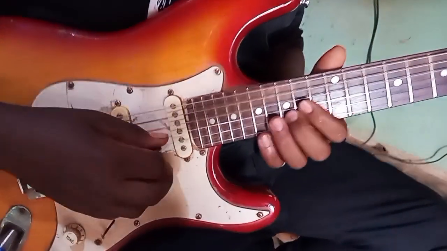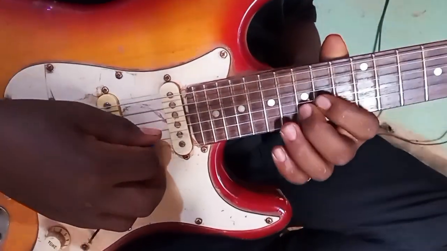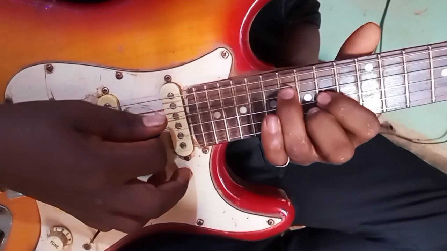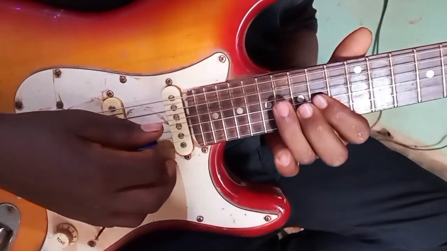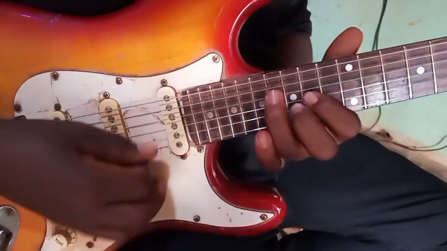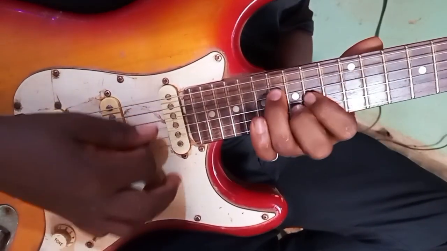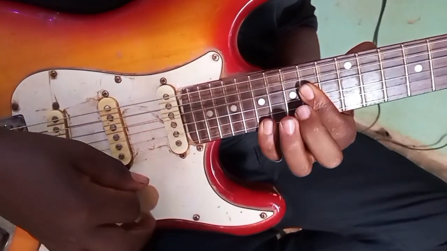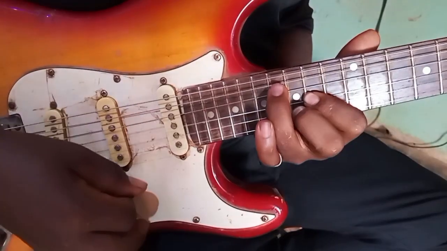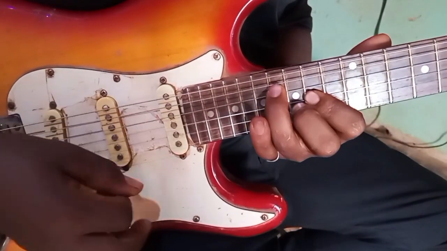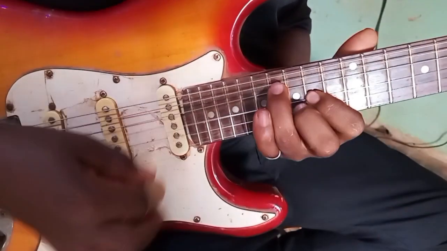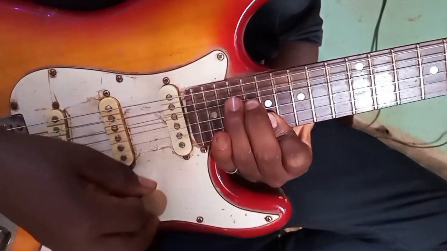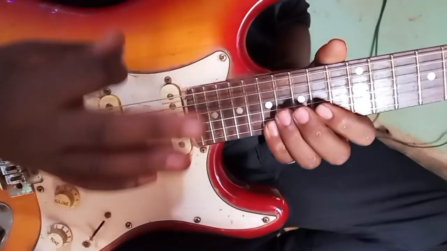Now, what I play here in this lesson, I play in the key of D. This is the key I play here, key of D. Now, the progression is like this. Okay, 1, then 4, 1, 5. Okay, 1, 4, 1, 5. So what I play here is like this.